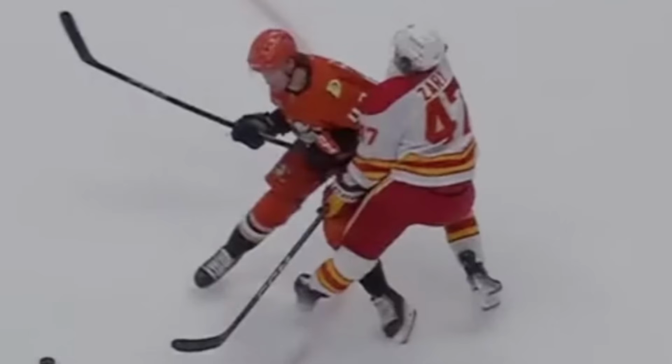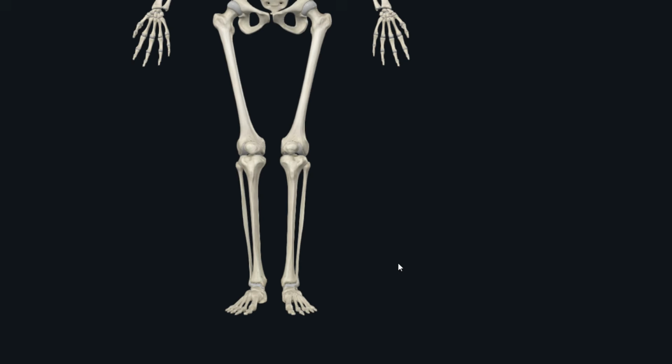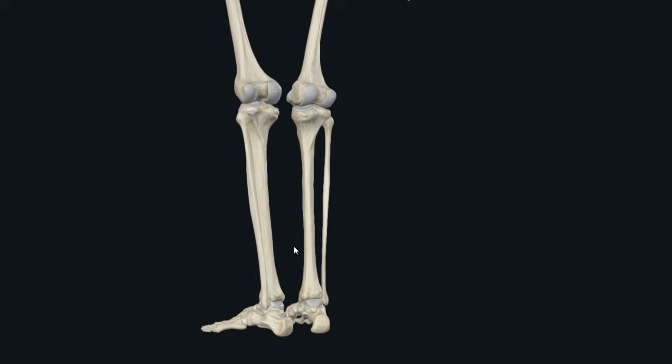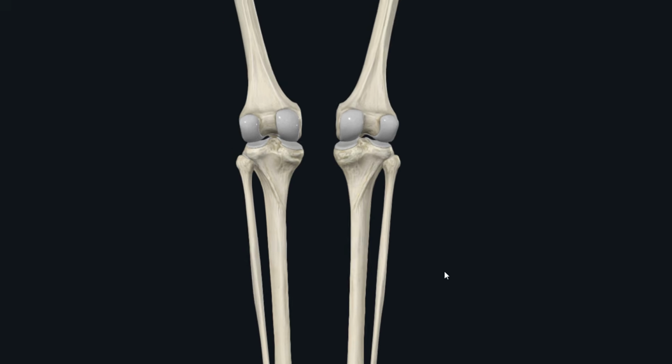We're going to take a look at the anatomy screen to further appreciate exactly what kind of anatomy we're discussing here. So as we look at the skeletal model, if we can imagine the skeleton here is Connor Zary. He has possession of the puck. He's a left-handed shot coming over the blue line on the left wing, and contact is made to his left knee. So if we zoom in to his left knee, we're just going to spin the skeleton around here and we'll look at the skeleton from behind.